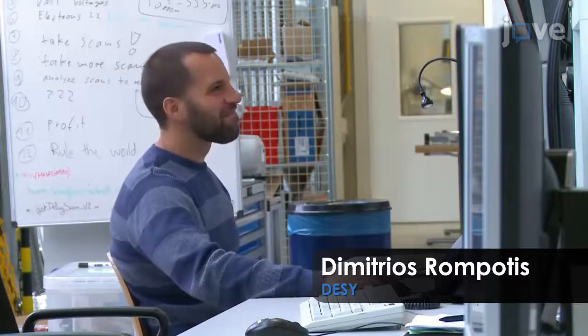Learning to achieve spatial and temporal overlap between the FEL and optical laser beams benefits from visual demonstration because very specific diagnostics are used and the effects can be subtle. Demonstrating this procedure will be Dimitrios Rompotis, physicist at the Flash Free-Electron laser at DESY.